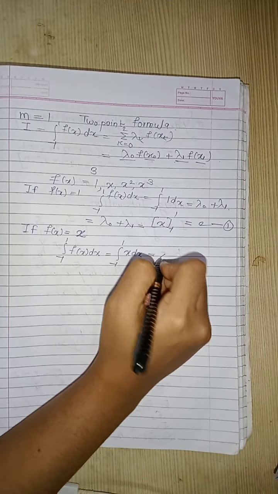Now the third case, if f of x equals x square. So again following the same procedure, the integral of f of x dx equals integral minus 1 to 1 x square dx, which is equal to lambda naught x naught square plus lambda 1 x1 square. So this will give you x cubed by 3 from minus 1 to 1, and so lambda naught x naught square plus lambda 1 x1 square is 2 upon 3.